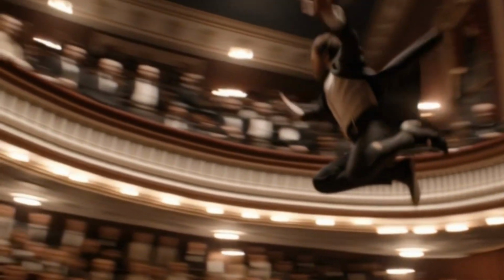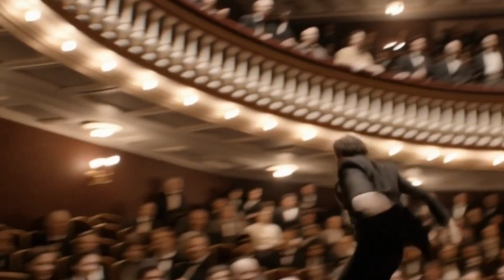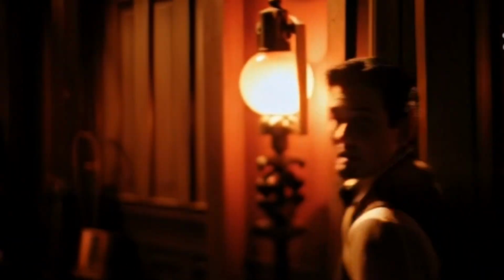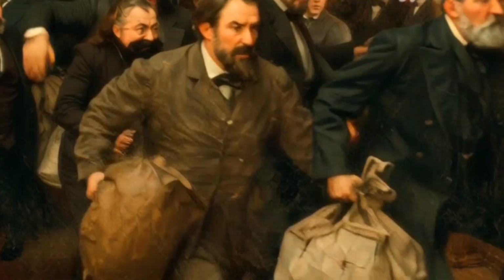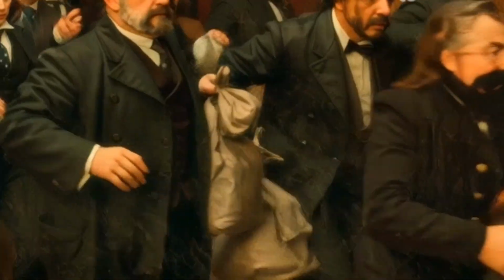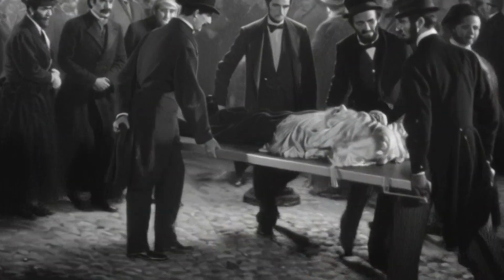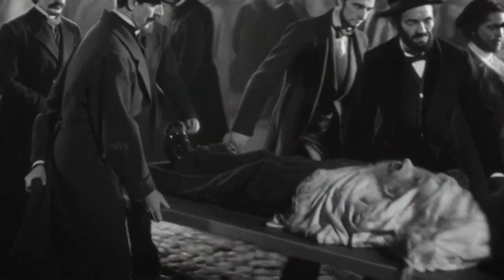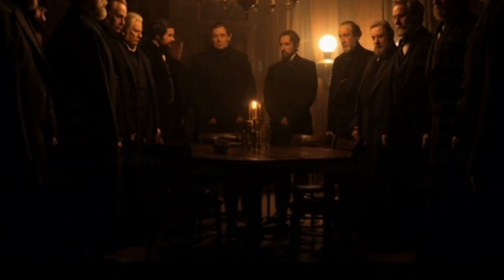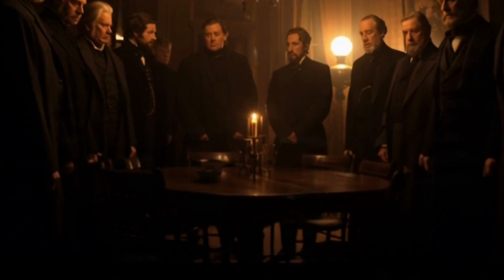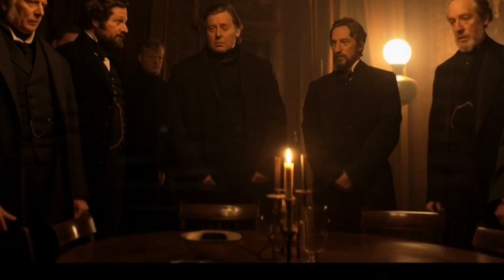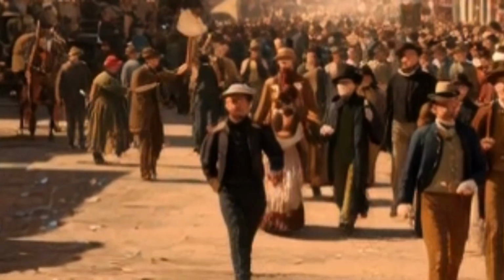Booth then leaped from the presidential box onto the stage below. As he landed, he injured his leg, but despite the injury, he managed to escape. The theater erupted into chaos. Doctors and attendants rushed to Lincoln's side. It quickly became clear that his wound was catastrophic. The president was carried across the street to a boarding house. Throughout the night, officials gathered around his bedside, cabinet members, military officers, friends, family, all hoping for a miracle.